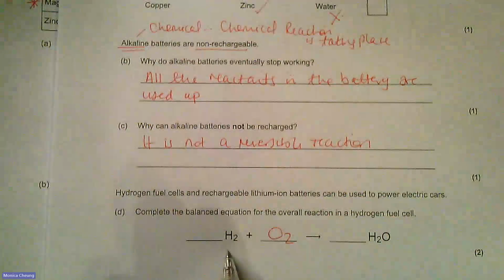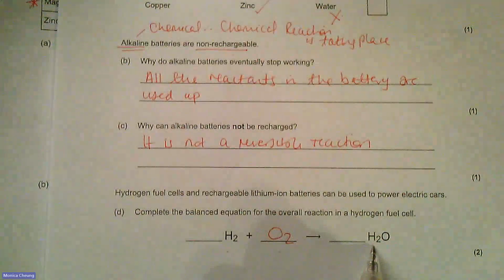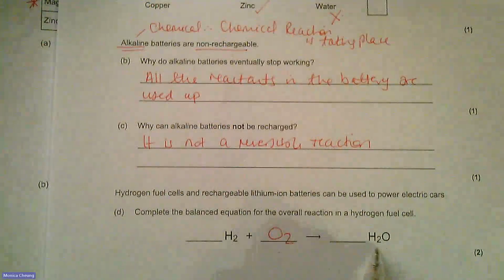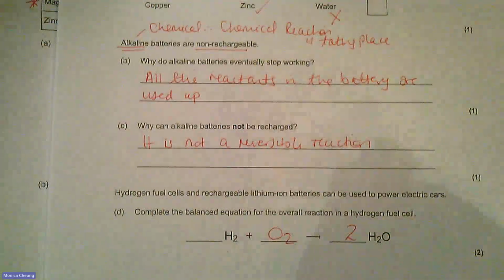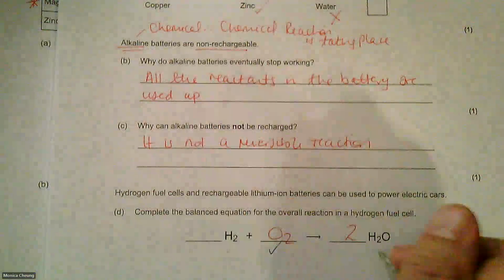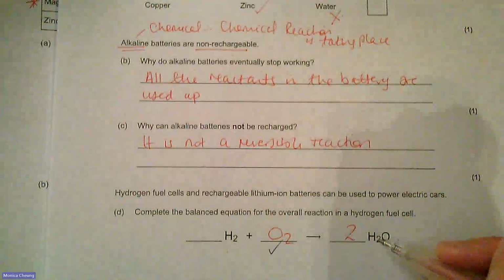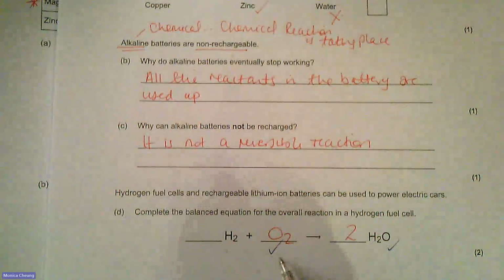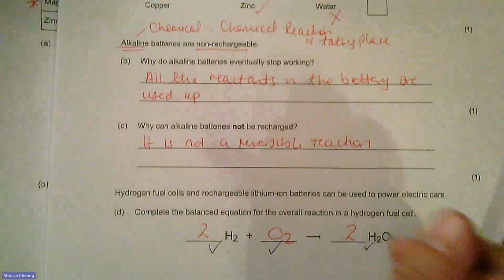I've got 2 hydrogens on this side of the equation and 2 oxygens on this side. 2 hydrogens on this side of the equation and 1 oxygen. So I need 2 oxygens on this side to balance it out. If I put 2 in front here, I now have 2 oxygens, which balances this side. So the oxygens are balanced. I now have 4 hydrogens, because it's 2 times 2, which is 4 hydrogens. I've got 2 here. If I want 4 hydrogens in total, I'll put 2 in front here. And now the equation is balanced.